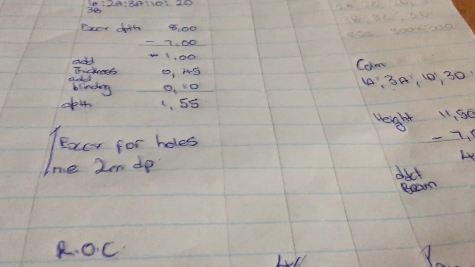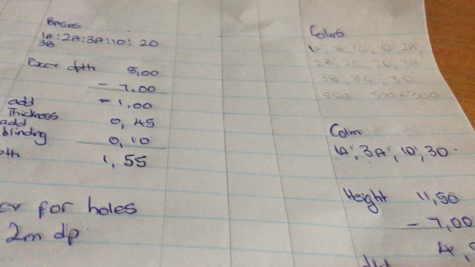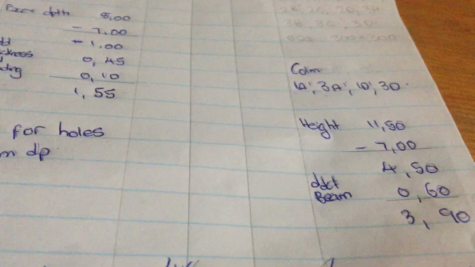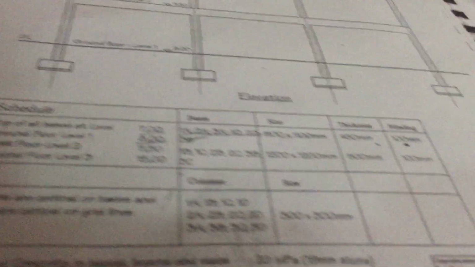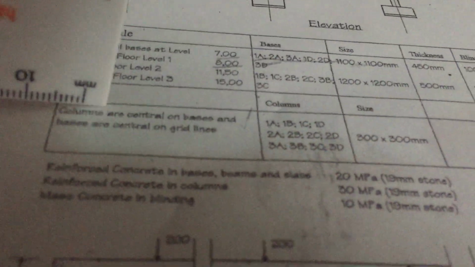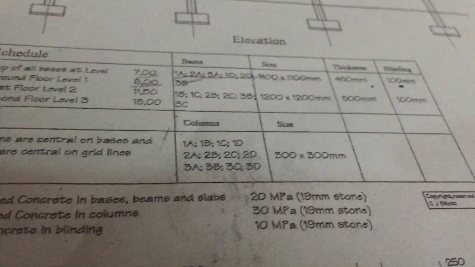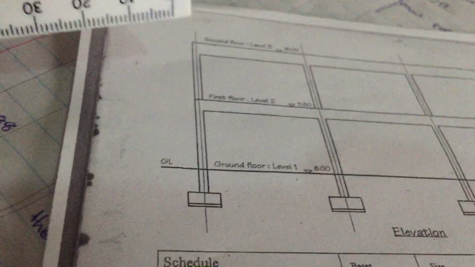Let's look at it and let's try to solve it. So the first thing that we need to calculate when we're looking for our columns is the height, guys. The height is the only thing that you need to calculate there. Take note, the size of your columns is already given as 300 by 300 millimeters. So all we need is the height.